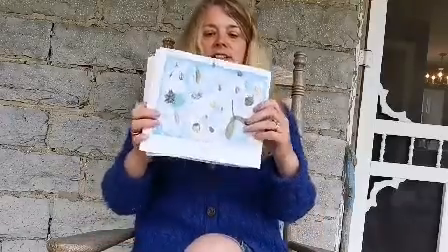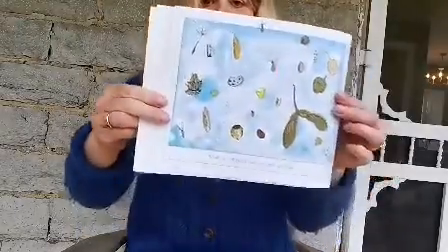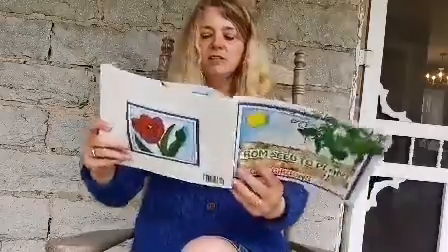Seeds are different shapes, sizes, and colors. So there's a whole bunch of different seeds. All seeds grow into the same kind of plant that made them.